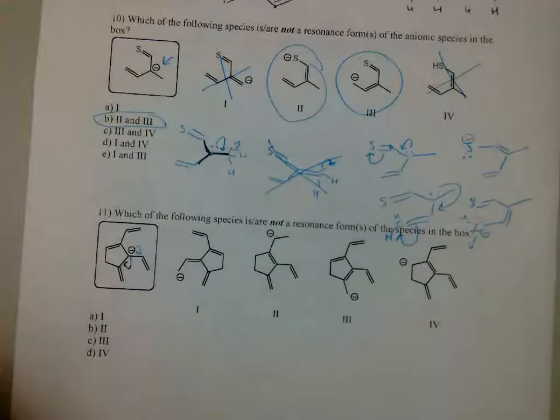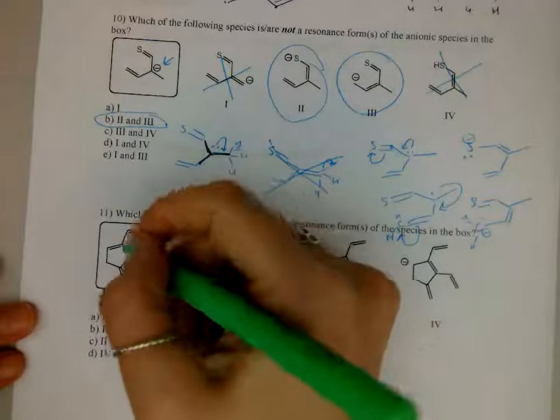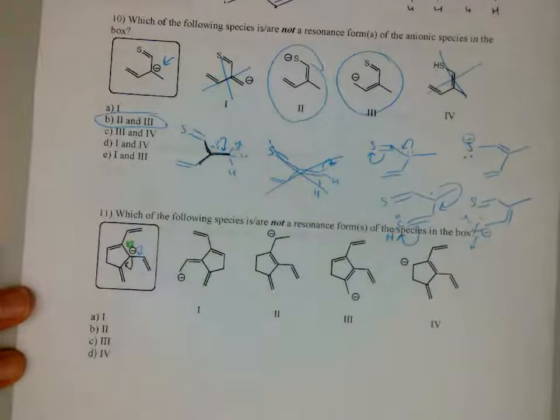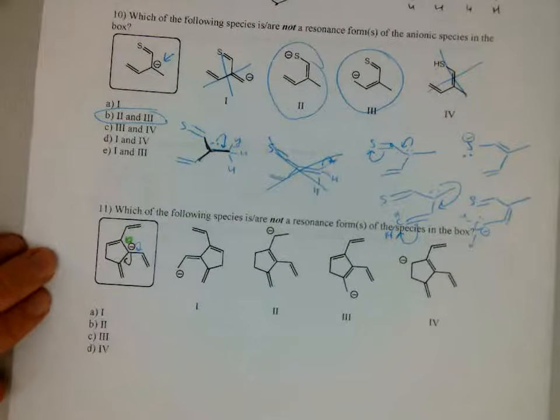Or it could go here and this bond would break. So each one of those, you can maintain the valence and you can break a bond to do so without adding any atoms. So I'm going to draw those out for you.